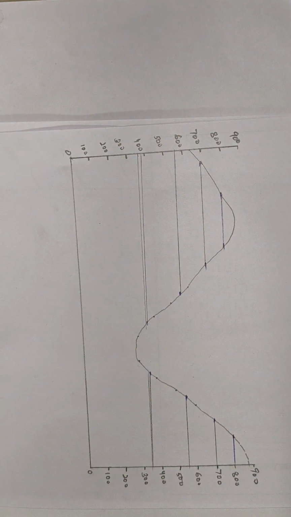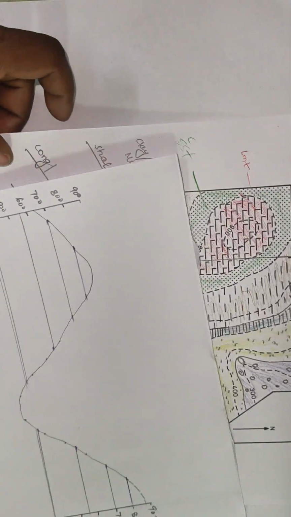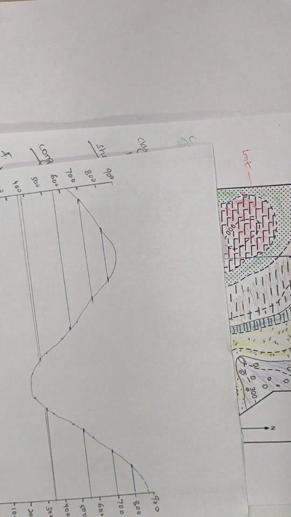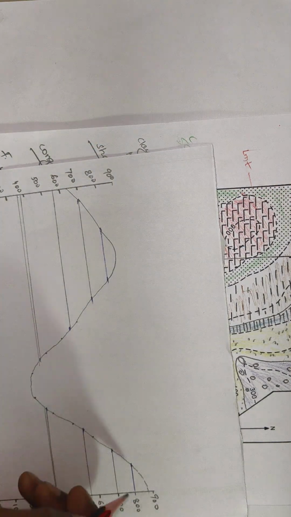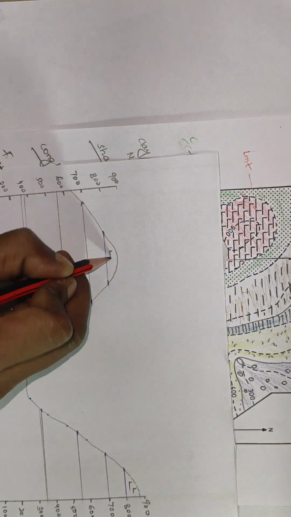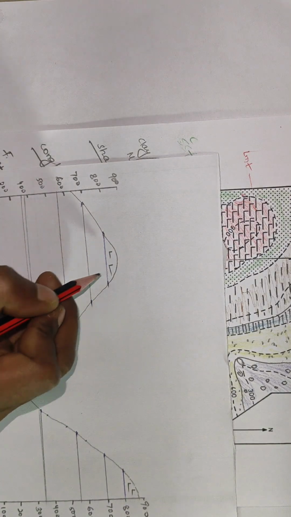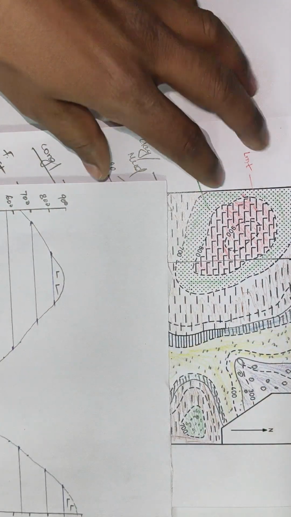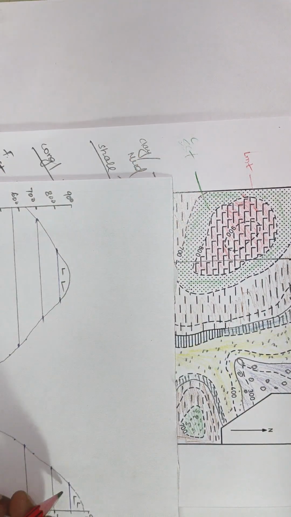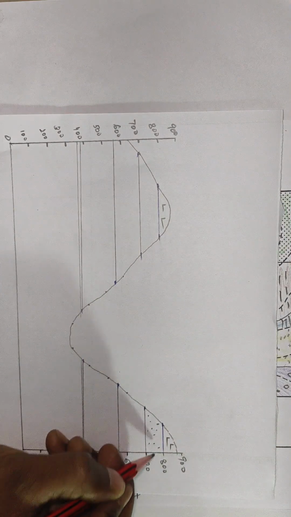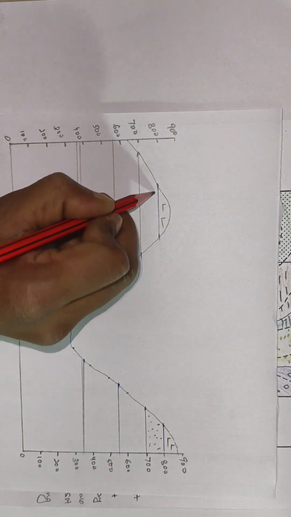Like that. Now the first between 800 and 900 is a limestone bed, so we will draw limestone here. The second one between 700 and 800 is sandstone.